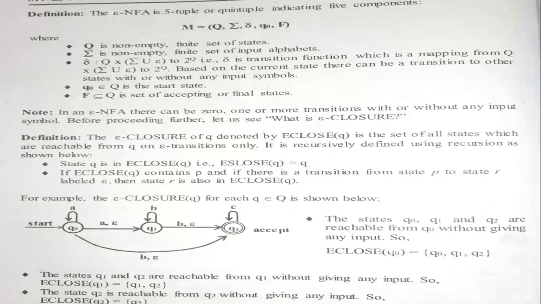Then, the second very important point: if E-closure of Q contains P, meaning Q reaches P, so there is an epsilon transition between Q and P, and if there is a transition from state P to state R labeled epsilon, like Q to P we have epsilon transition, and P to R also we have epsilon transition, then state R is also reachable in E-closure of Q. Remember, if you have three states and all have epsilon transitions between them, then all are reachable. When you solve the problem, you can easily understand.